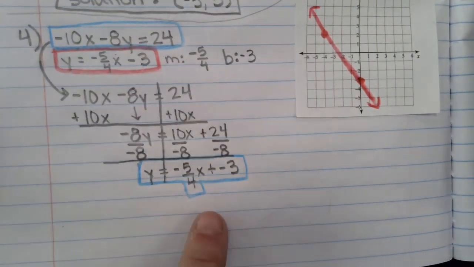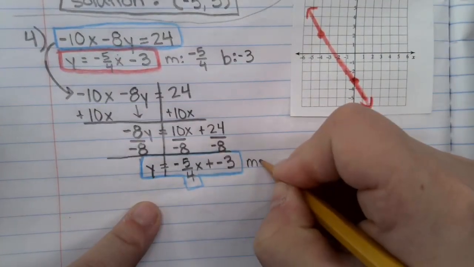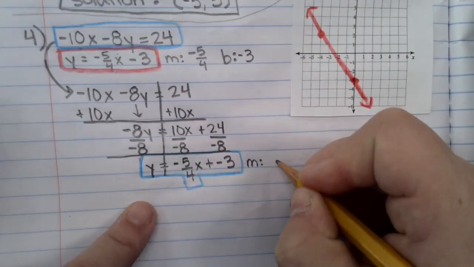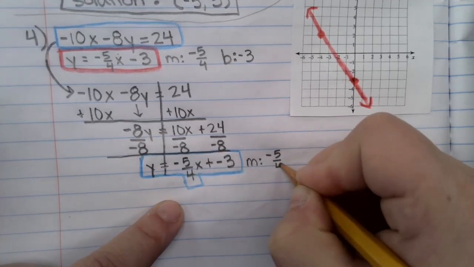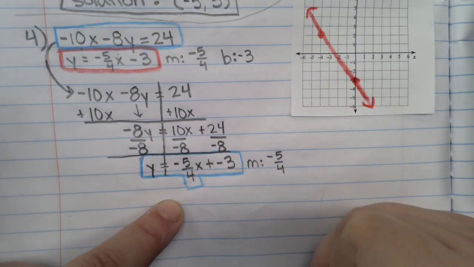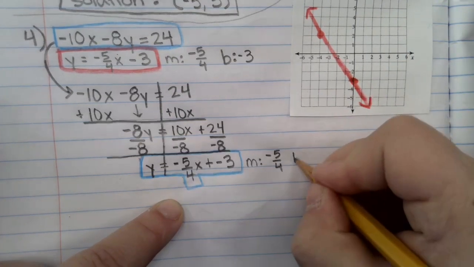So what is my M? Negative 5 over 4. -5/4. And B is negative 3. And B is -3.